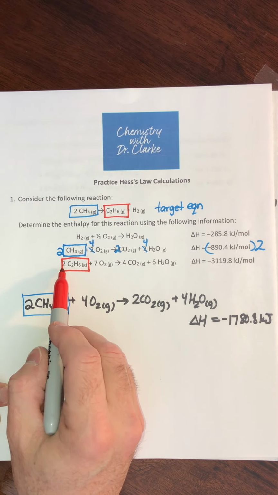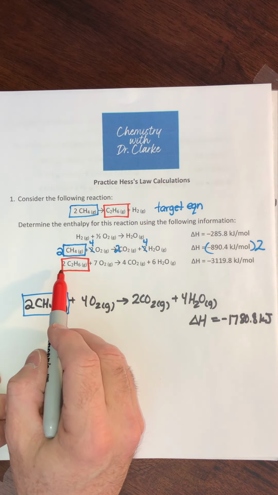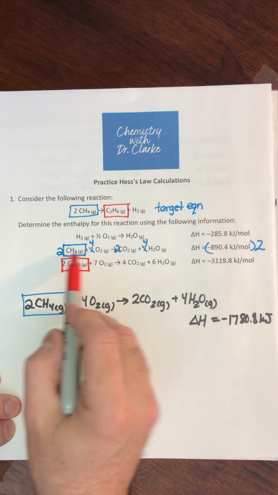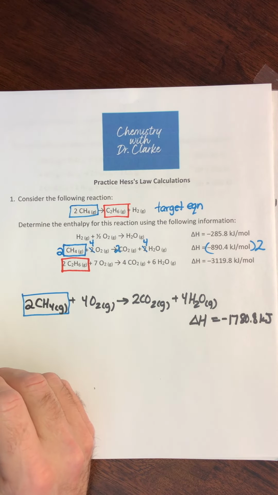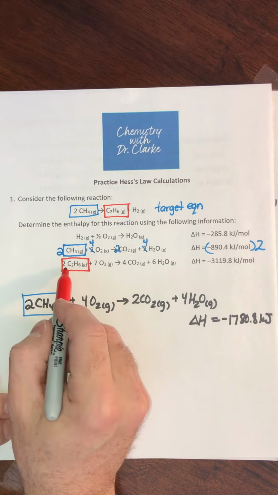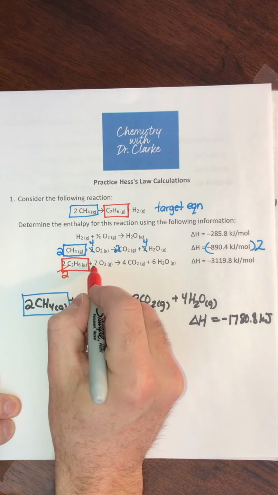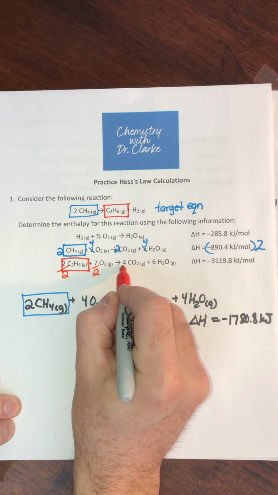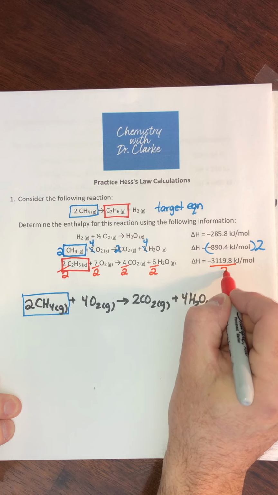Okay, so it's not the right number. I can turn the 2 into a 1, right? Because you're not just allowed to multiply everything by a number, you're also allowed to divide everything by a number. So if I wanted to turn this 2 into a 1, I can divide everything by 2. Divide by 2, divide by 2, divide by 2, divide by 2, and divide by 2.